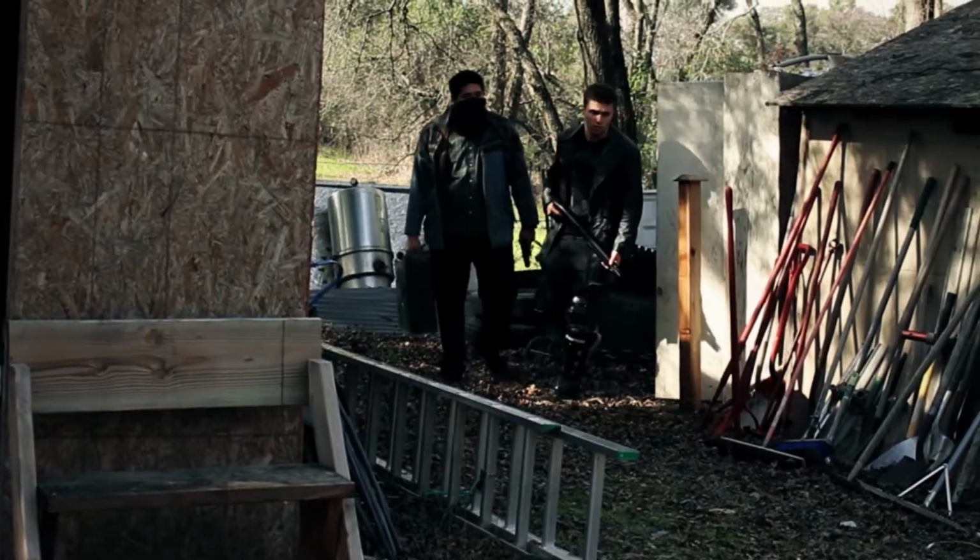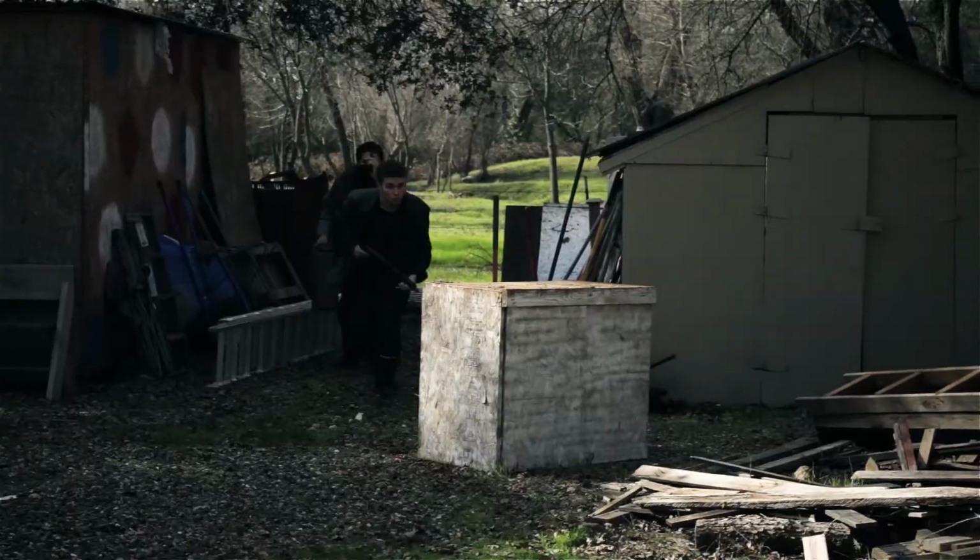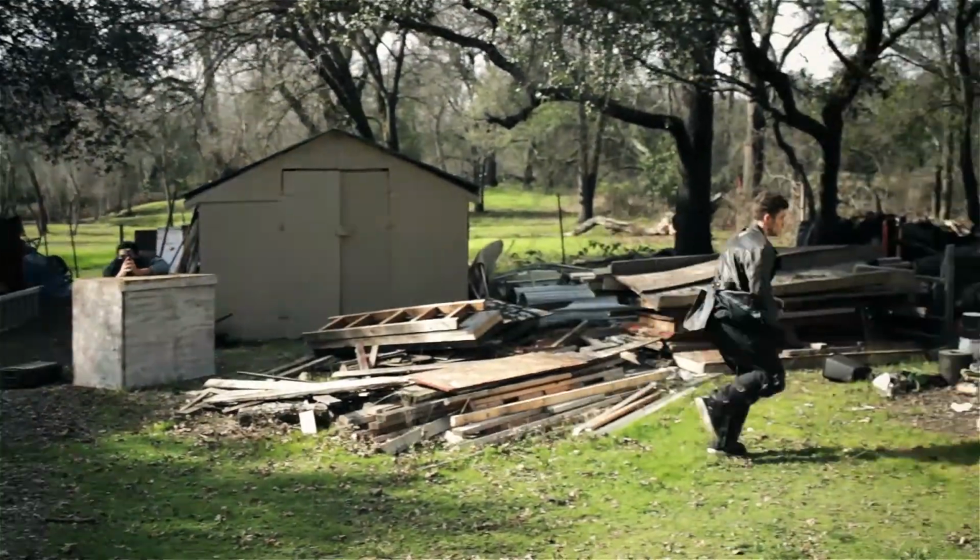One of my favorite things to work on is gunshot effects, so here's a scene with those. I'll bring the audio back up for this.